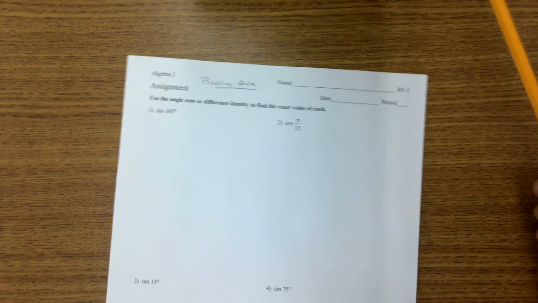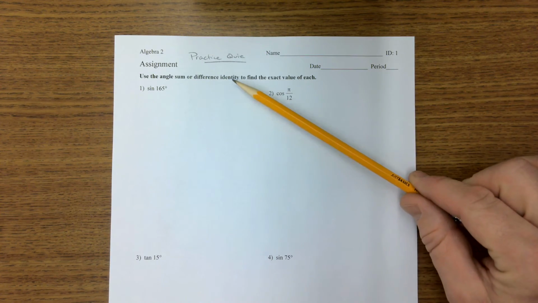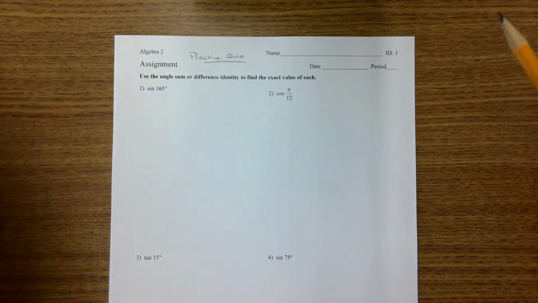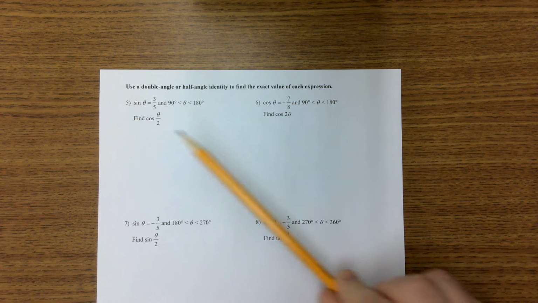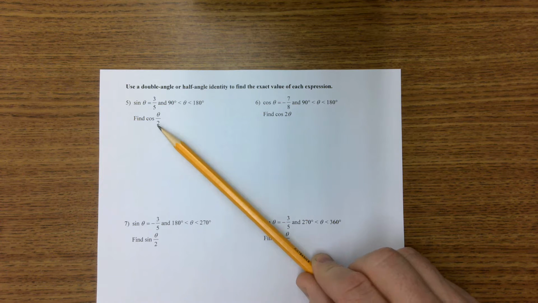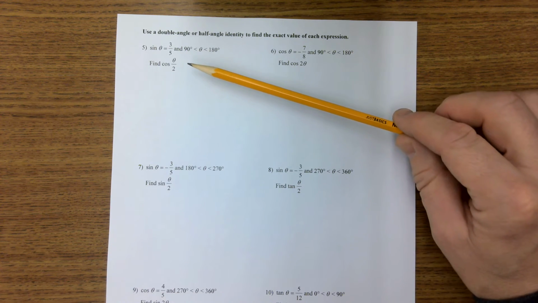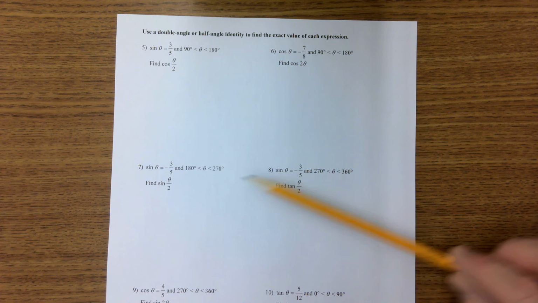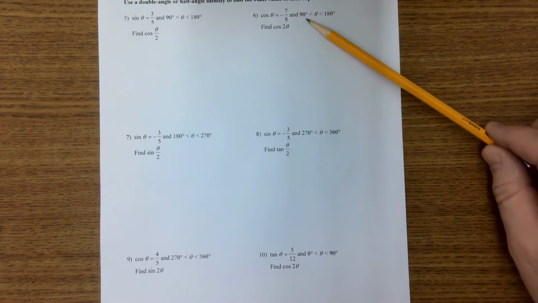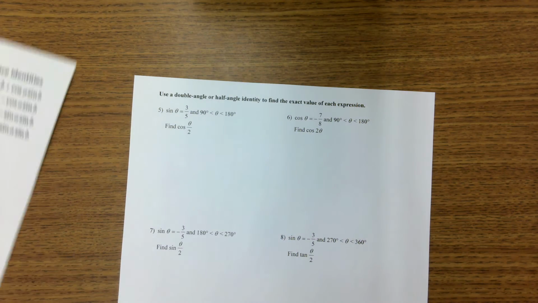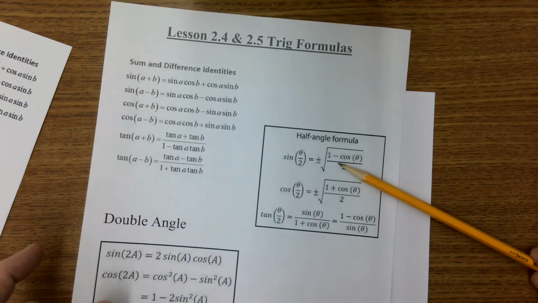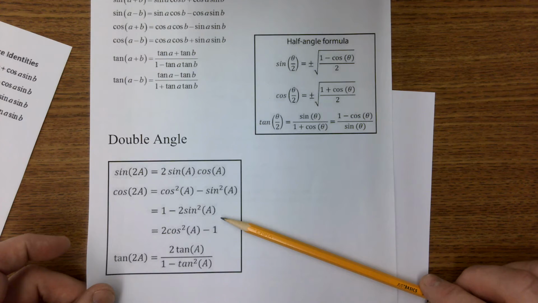So on the front you have sum and difference formulas, which you're going to use. And on the back, you have two different things going on. You have double angle formulas, which look like this, and half angle formulas that look like this. On this worksheet, you have three half angles, 1, 2, 3, and three double angles, 1, 2, 3. And those formulas are all right here.